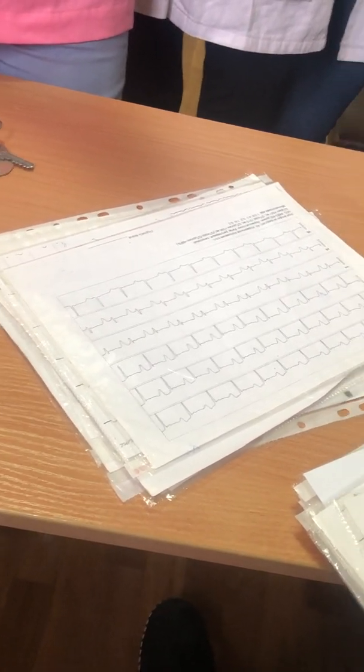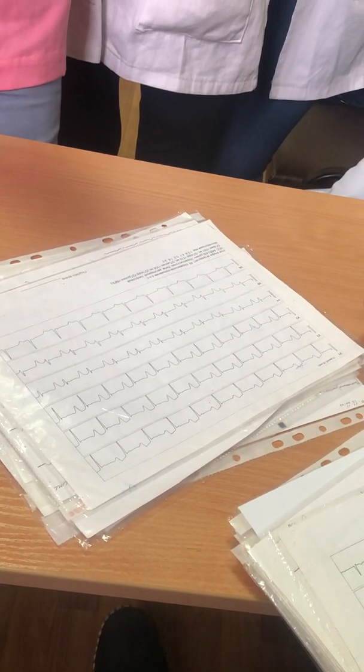You can see very small R wave, deep S wave, elevation of ST segment, biphasic T wave. Elevation of ST, negative T. Elevation of ST, negative T. Negative T. Elevation of ST is sign of myocardial infarction or stenocardia.